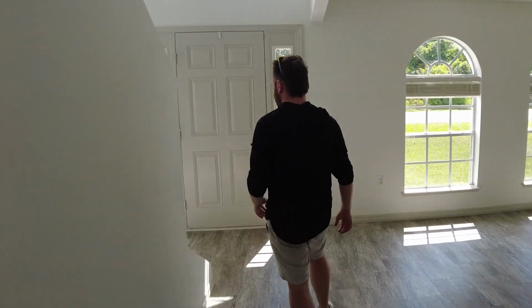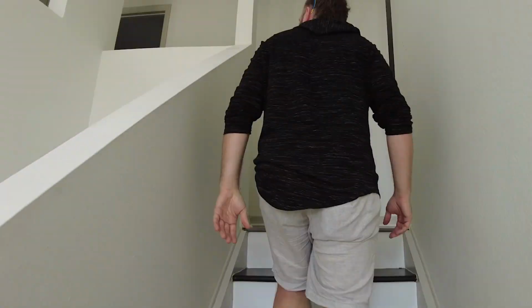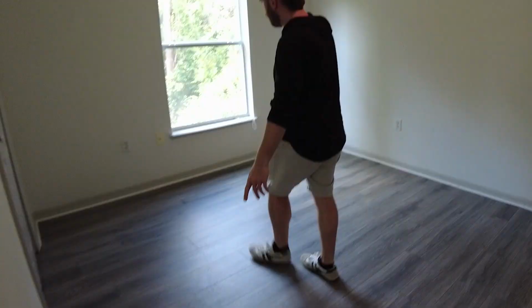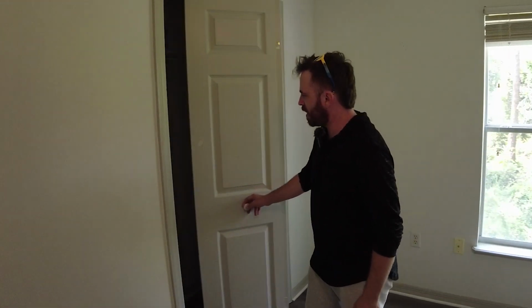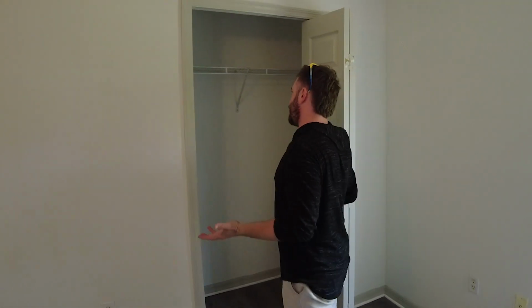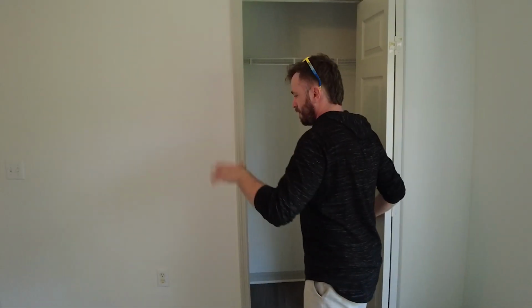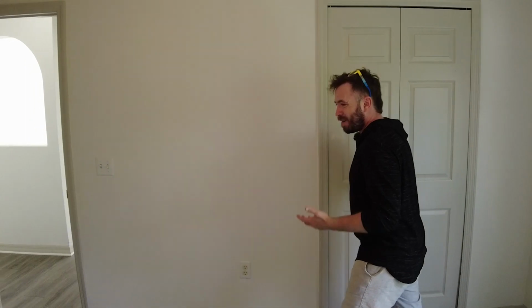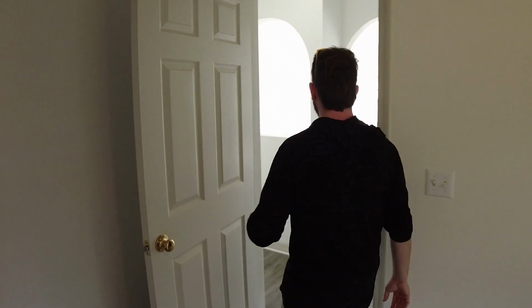Now let's head upstairs. I just want to check sometimes the closet. If the closet is nothing interesting, then I keep it closed. If there's cabinets in the closet, it's a good idea to capture at least one picture.